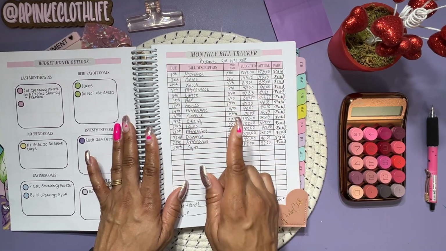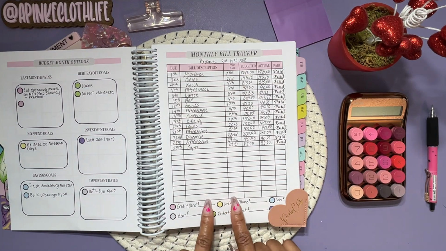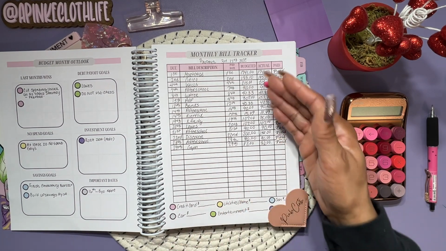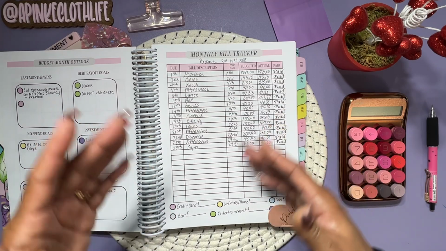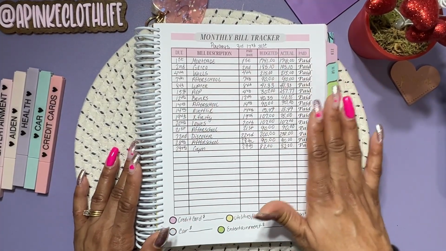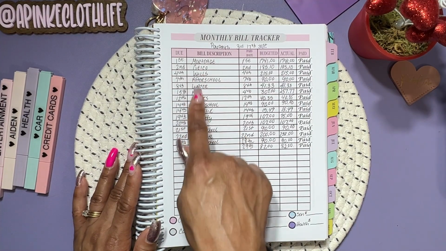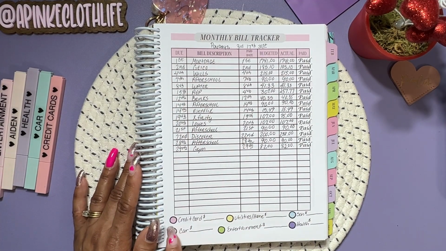Now it is time to highlight and to categorize them to see where my money went and if there are bills that I can cut back. So this sheet right here tells me exactly what that is. When I say that I am going to be highlighting my bills, I'm going to take all of my credit cards that I pay for the month, and I am going to highlight them a specific color.